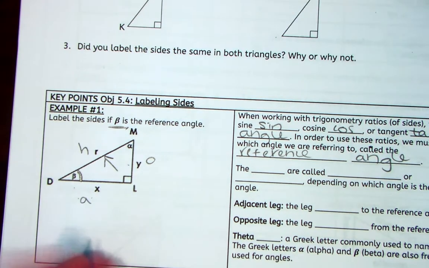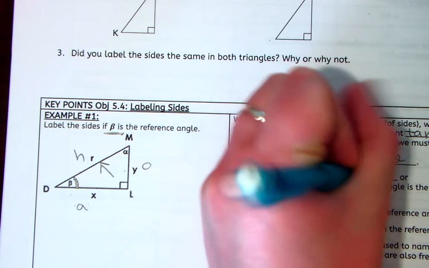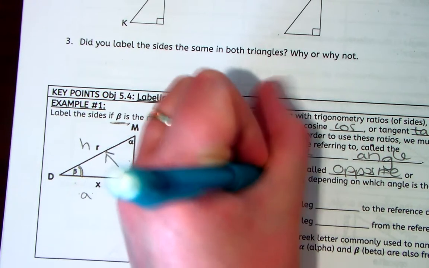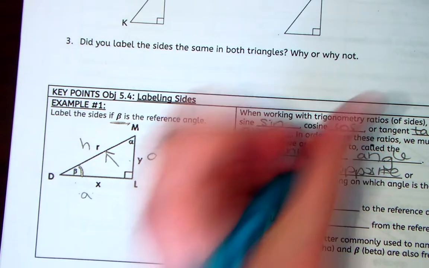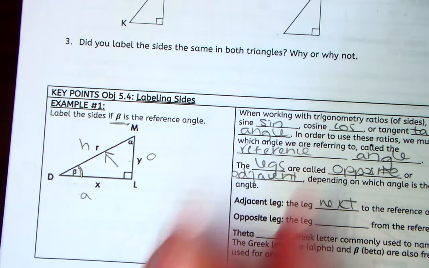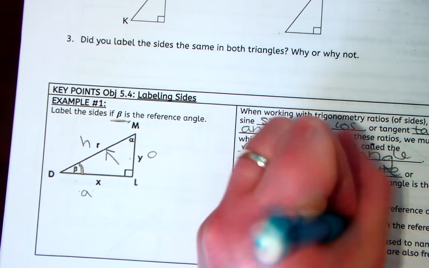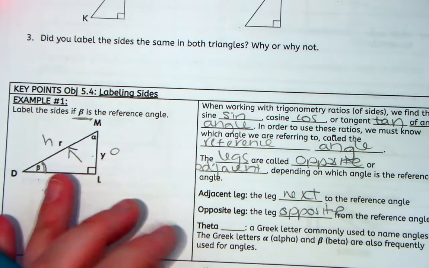In this picture, the legs are going to be called opposite or adjacent, depending on which angle is the reference angle. The adjacent leg is the leg next to the reference angle. The opposite leg is the leg opposite. So just use the words adjacent and opposite. It'll make more sense why later.